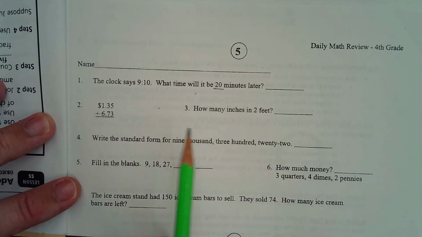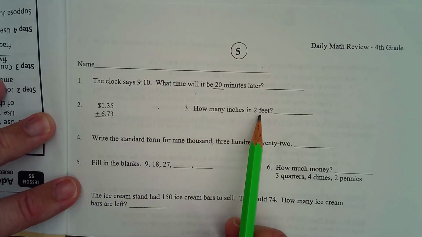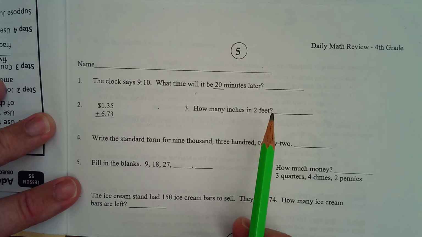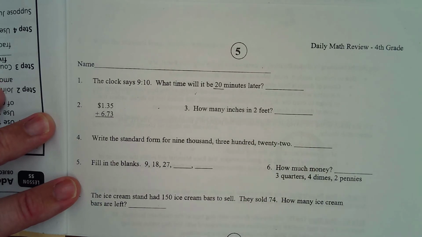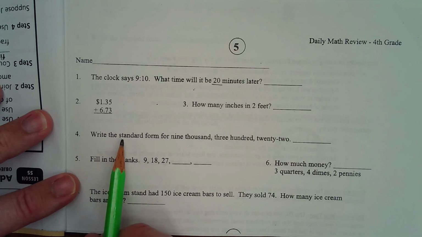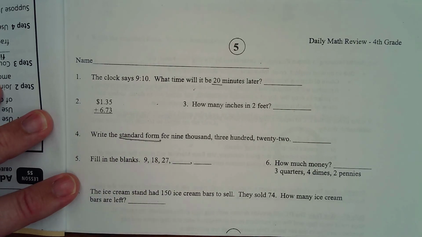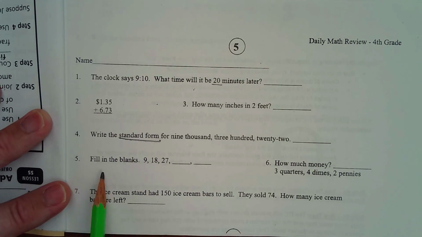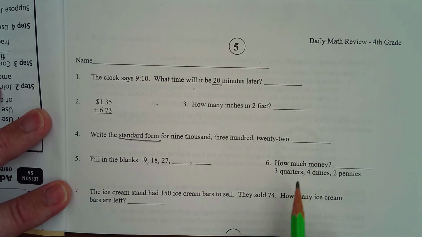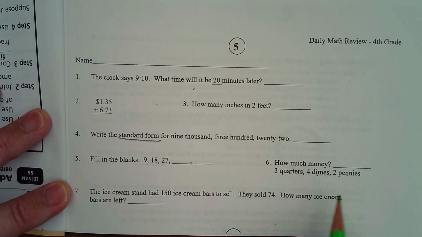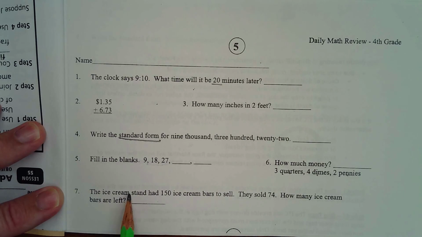Not too bad. Adding some money. How many inches in 2 feet? Just like the dozen question, you're going to have to know how many are in 1 foot. Standard form. Remember, standard form is just a normal looking number, right? Fill in the blanks, find the pattern here. How much money? 3 quarters, 4 dimes, 2 pennies. And lastly, the ice cream stand has 150 ice cream bars to sell. They sold 74. How many ice cream bars are left?